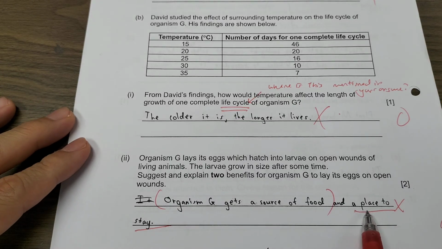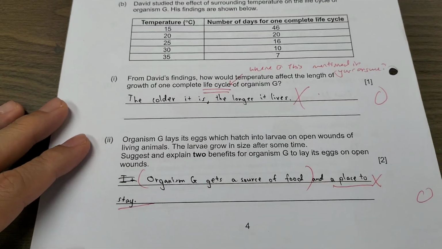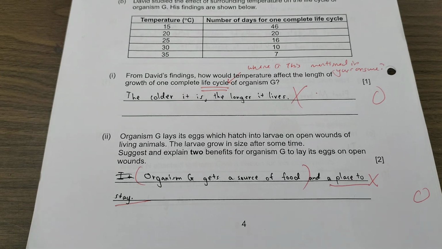Now, a lot of you mentioned a place to stay. Now, a place to stay is not enough as an advantage. Just like the three examples I gave earlier about the bicycle and the pocket money. So, why is a place to stay an advantage? I mean, if it lays the eggs on the leaves, how is that an advantage? If it lays in the grass, how is that an advantage? If it has a place to stay, all right, every organism has a place to stay. So how is that an advantage? Why is it an advantage to be inside the wound?